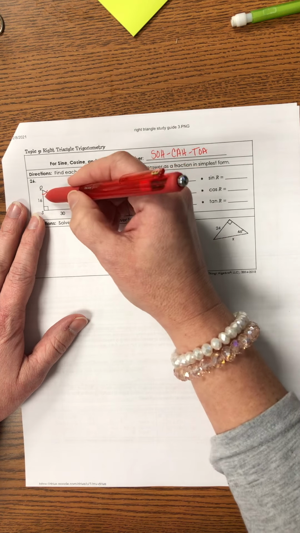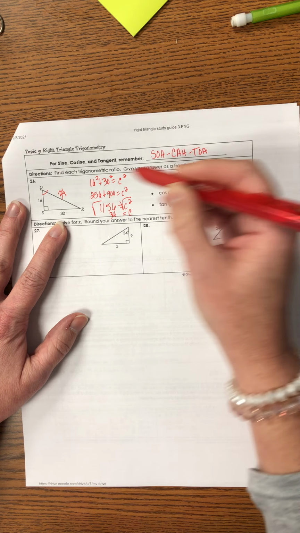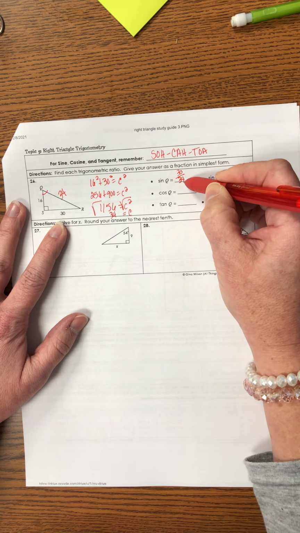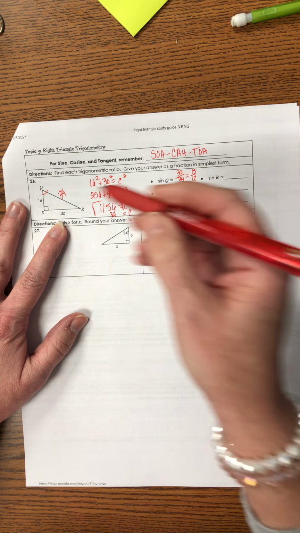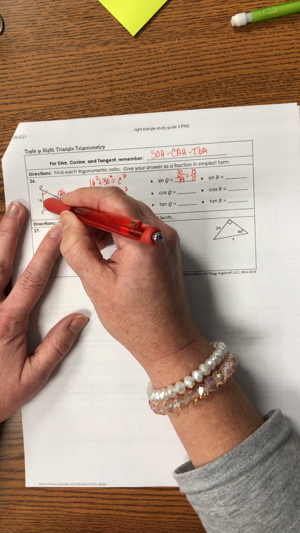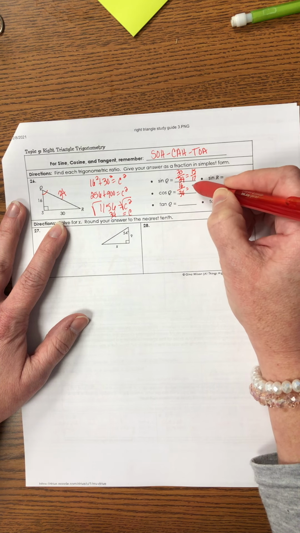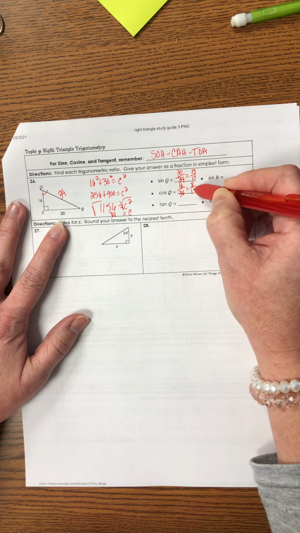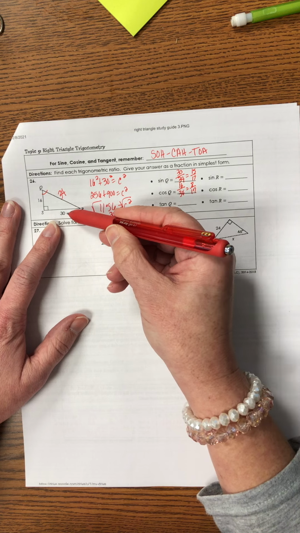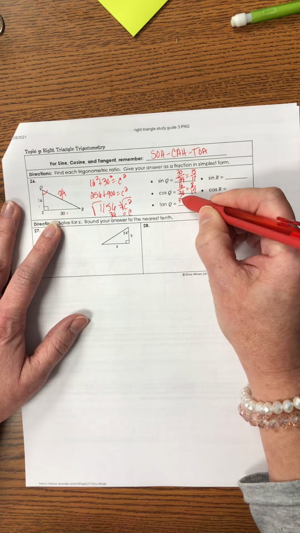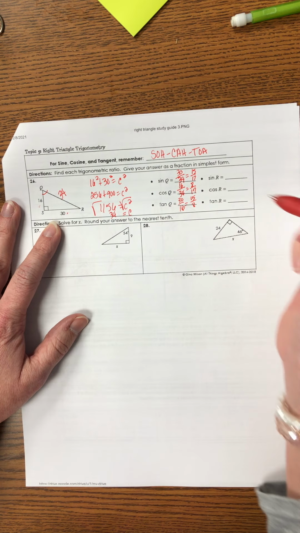Now, let's start with angle Q. The sine of Q is opposite, directly opposite of this angle is 30 over the hypotenuse, which is 34. This will reduce by 2 to give us 15/17. Cosine is adjacent, which is 16 over the hypotenuse, 34. This also will reduce by 2 to give us 8/17. Tangent is opposite over adjacent, which is 30 over 16. This will reduce by 2 to give us 15/8.